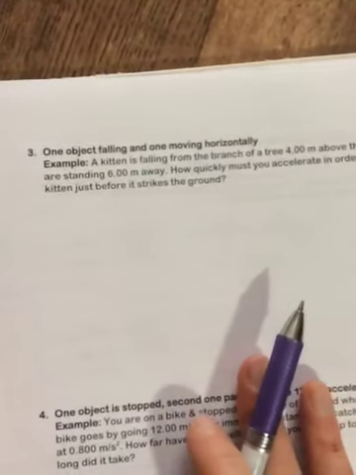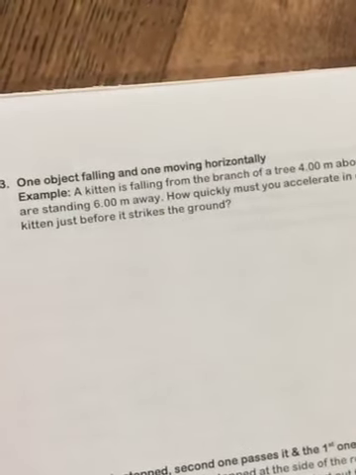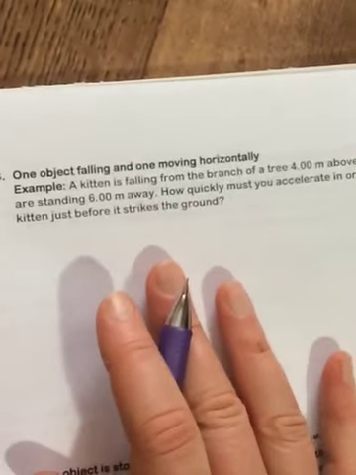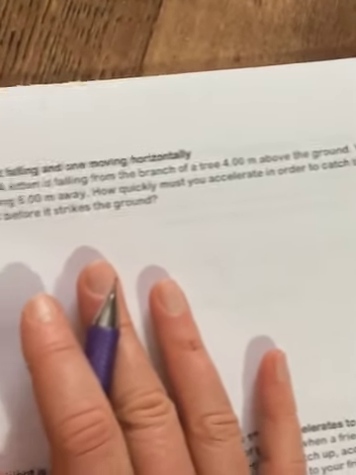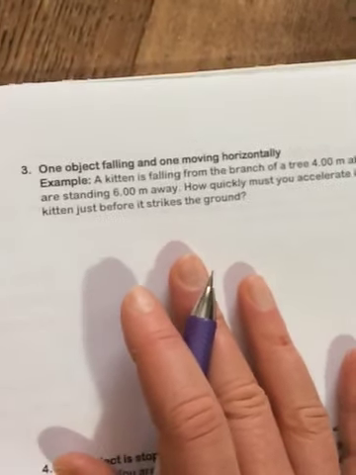Okay, so on your example sheet, the backside number 3. We had kind of started this yesterday, but we didn't finish going through it. So let's do that now. It says a kitten is falling from the branch of a tree 4 meters above the ground, and you're standing 6 meters away. How quickly must you accelerate to catch the kitten?